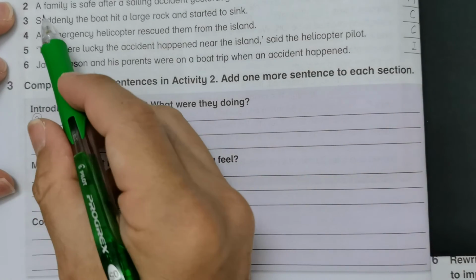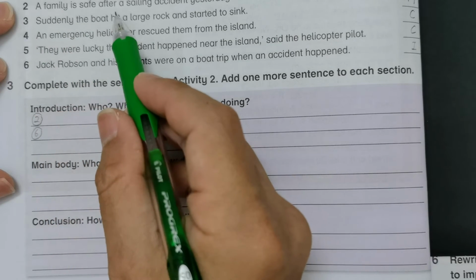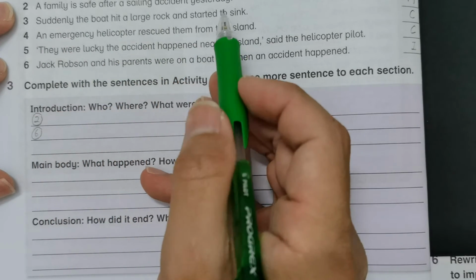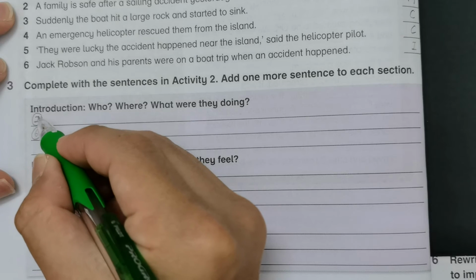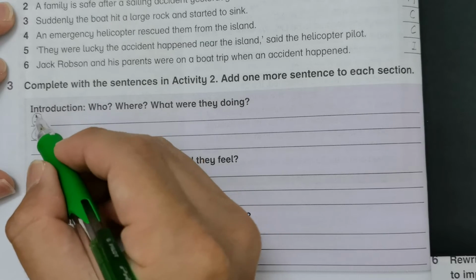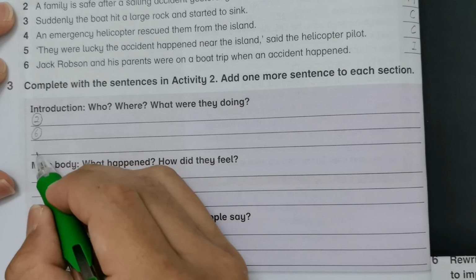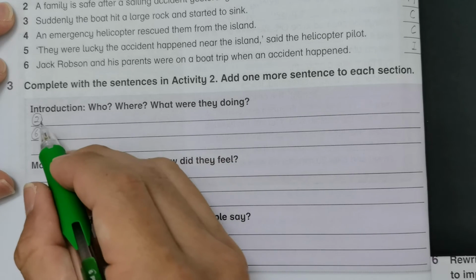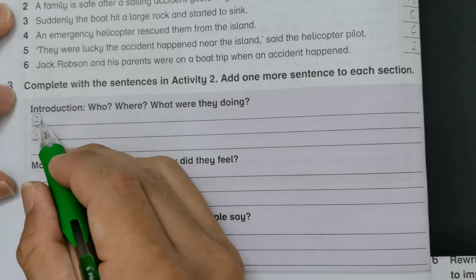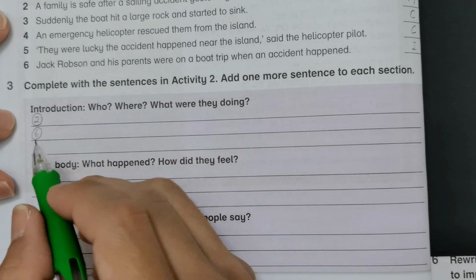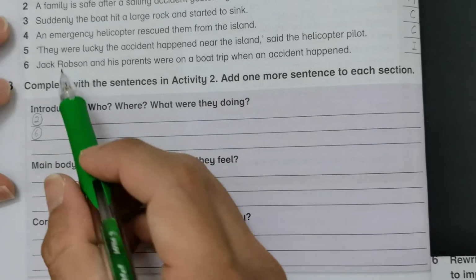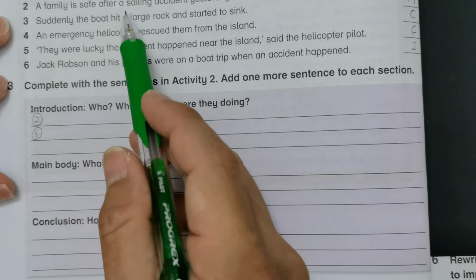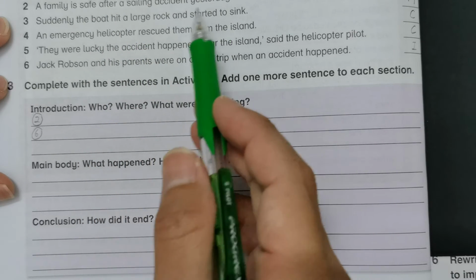A family is safe after a sailing accident yesterday. You shouldn't write the number here. Because there are 3 lines here, we will write each sentence on each line. So number 2 and number 6: a family is safe after a sailing accident yesterday.